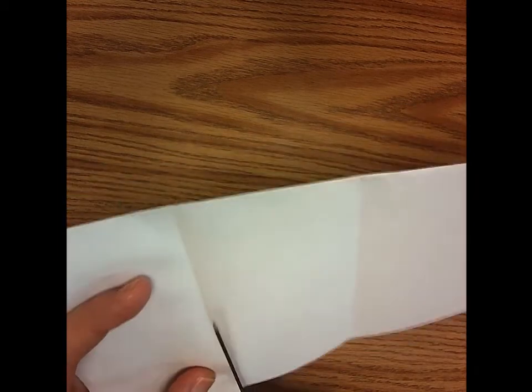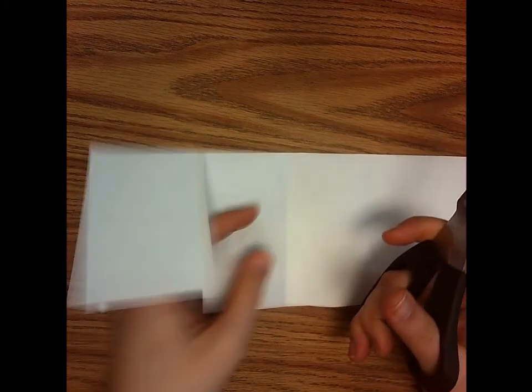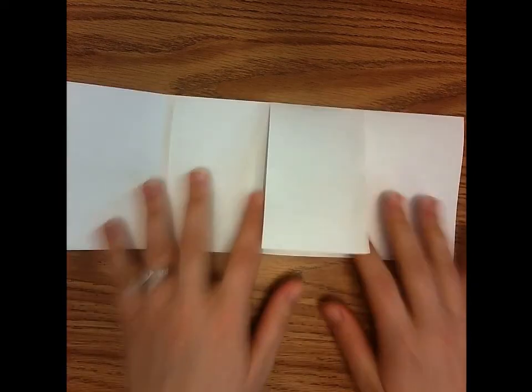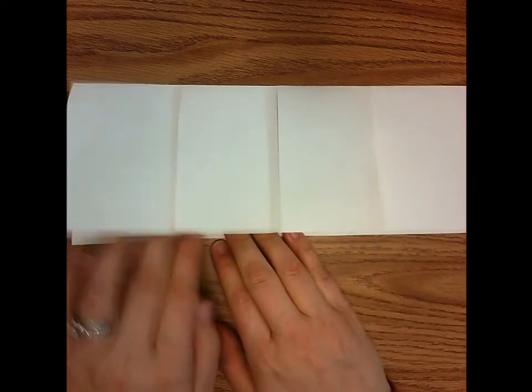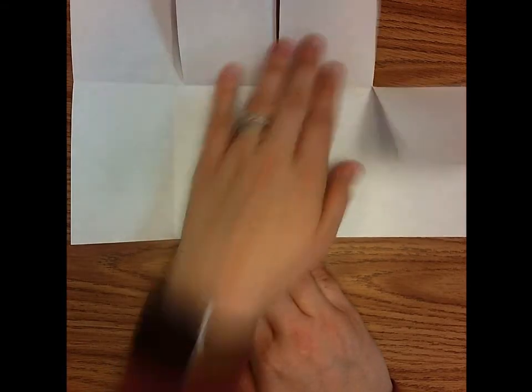So you're going to take the scissors and you're going to cut only the top section. So you have 4 tabs, okay? So this is one, this is one, this is one, and this is one. Alright?